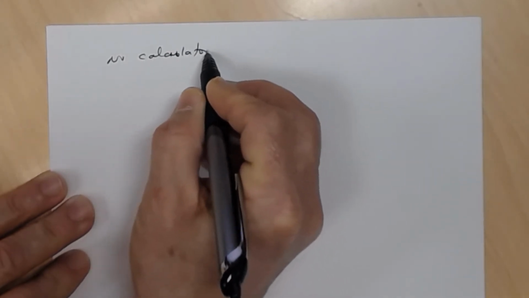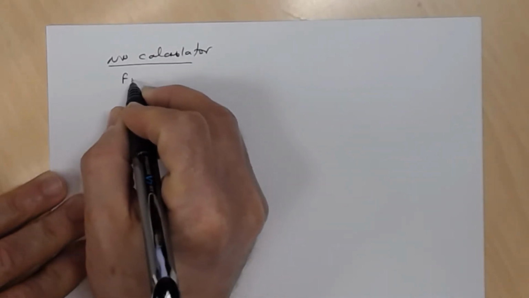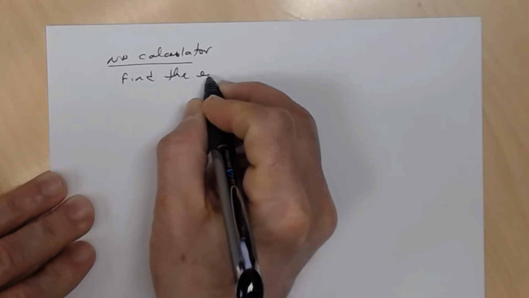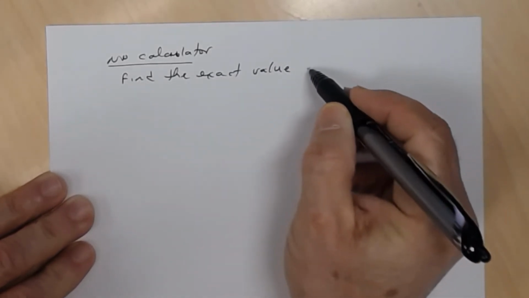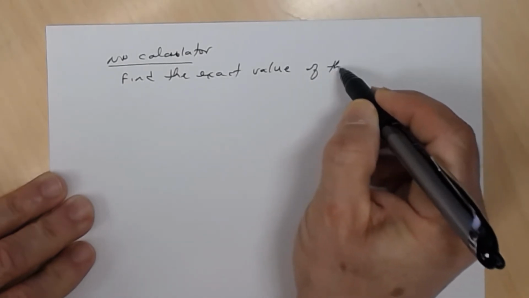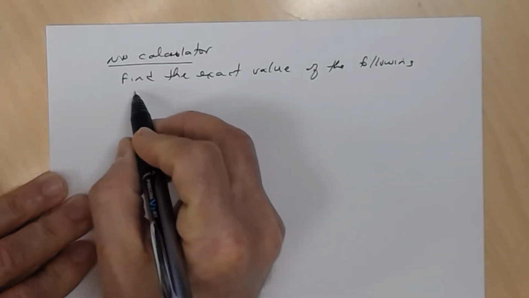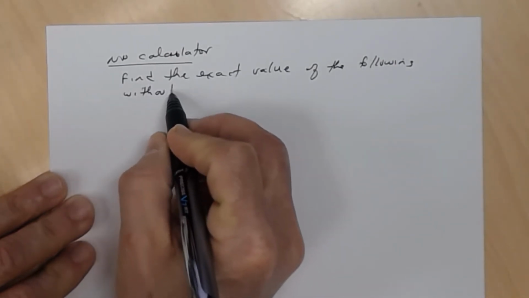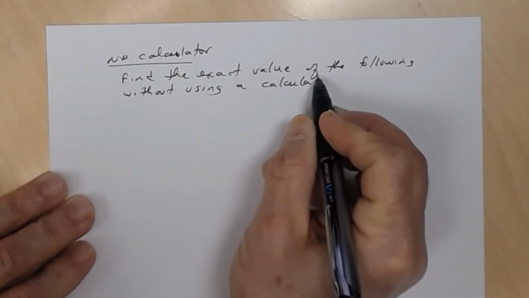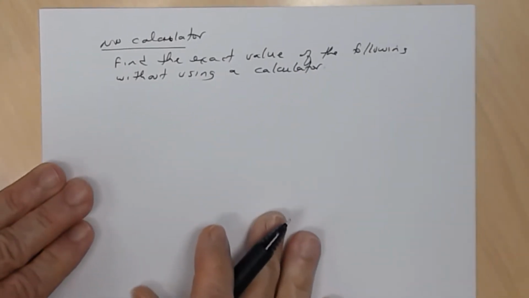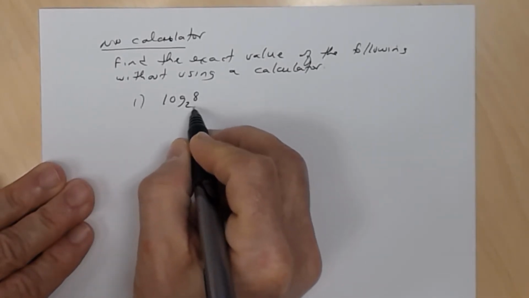Find the exact value of the following without using a calculator. All right. Okay, number 1. Log of 8 base 2.